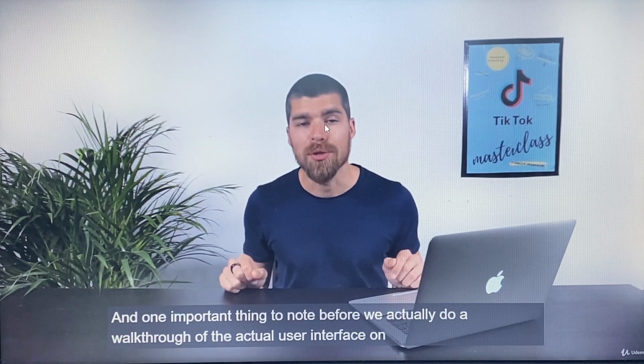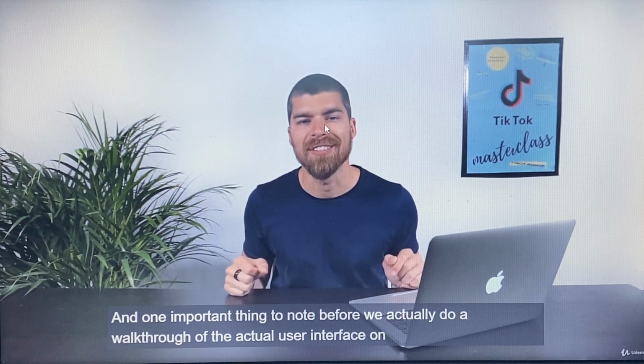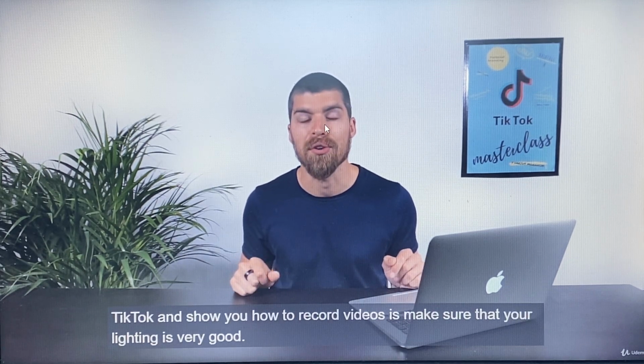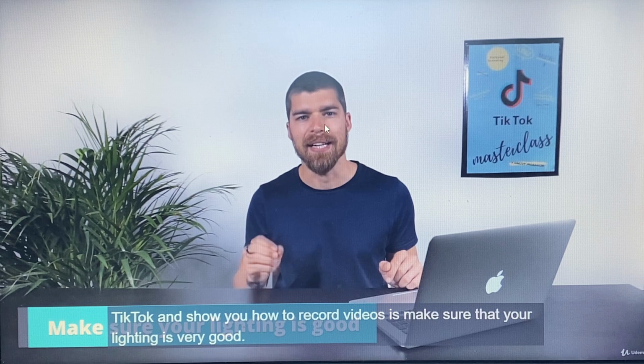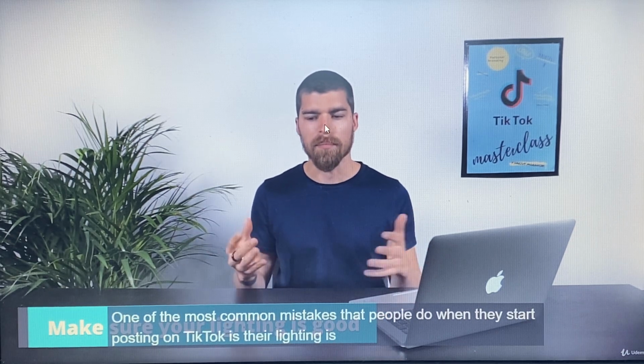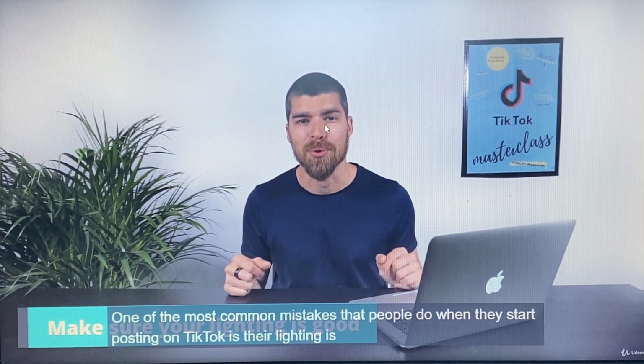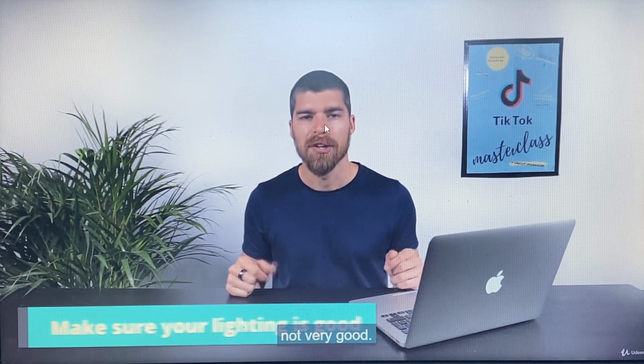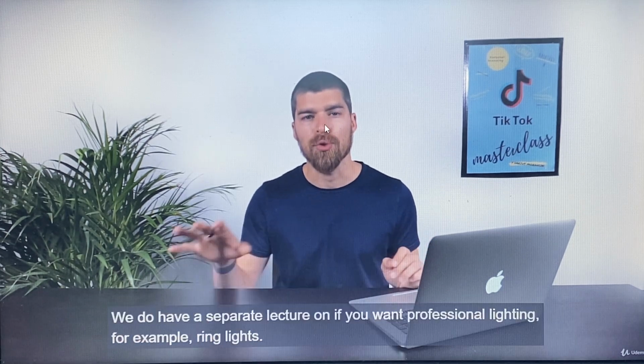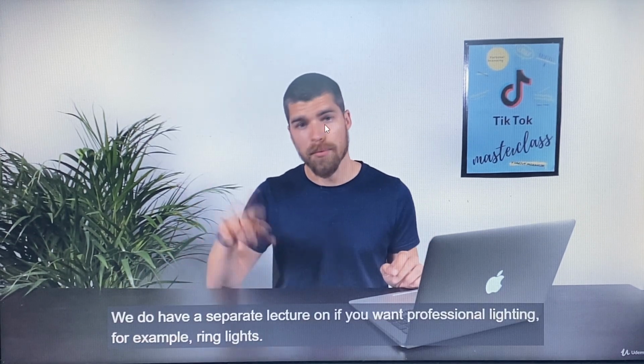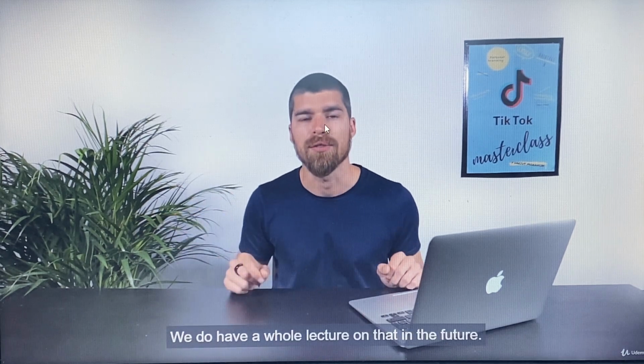The one important thing to note before we do a walkthrough of the actual user interface on TikTok and show you how to record videos is to make sure that your lighting is very good. One of the most common mistakes that people make when they start posting on TikTok is that their lighting is not very good. You don't need professional grade lighting or anything like that. We do have a separate lecture on professional lighting, for example, ring lights, in the future sections.